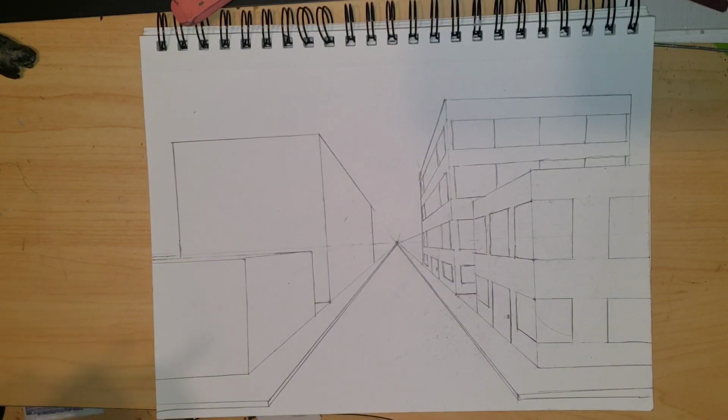Let's continue with the 1 point perspective drawing of the cityscape. Let's do a name on a building, maybe drawing a basic car in 1 point perspective, and maybe drawing a couple people walking. So come on back, let's have some fun.